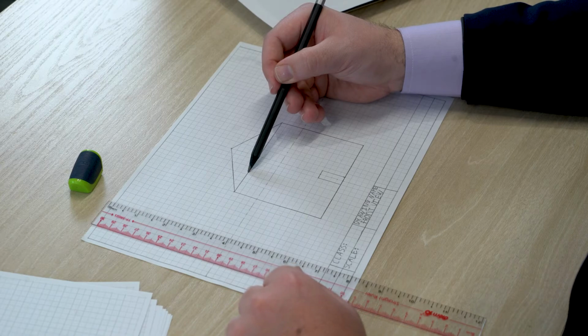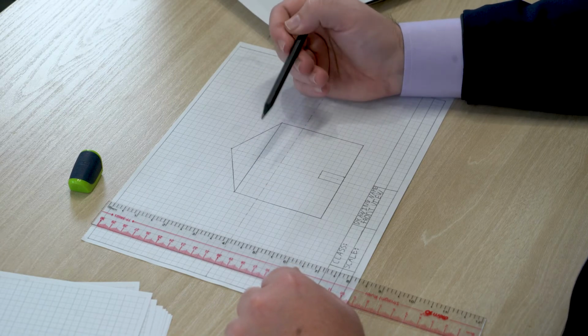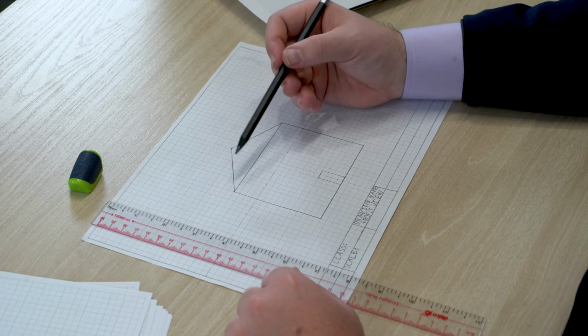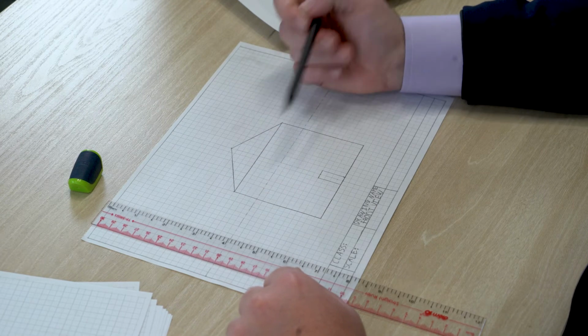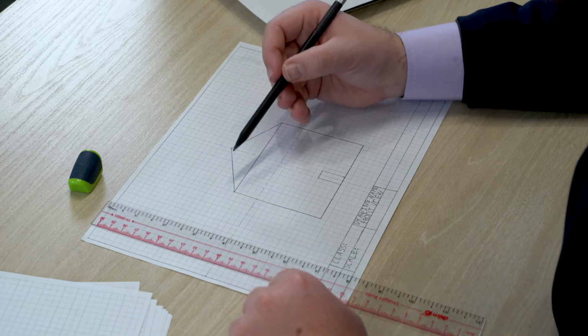Now we have our door. From the roof, we are going to measure 2 blocks down. And from our first wall, we are going to measure 2 blocks in.